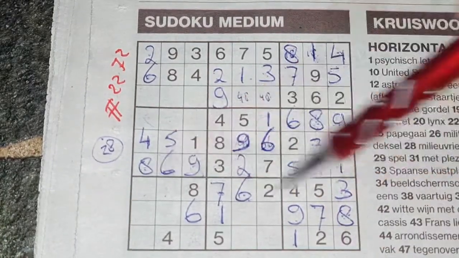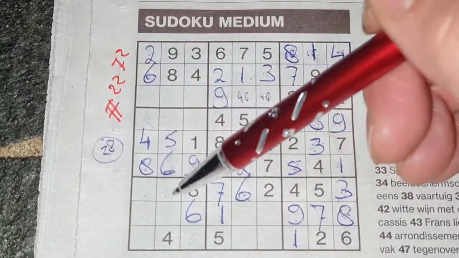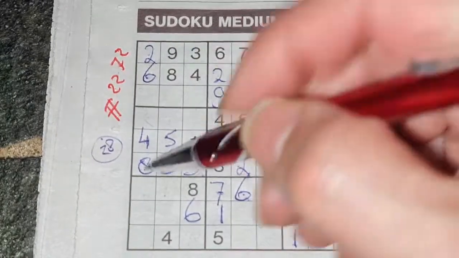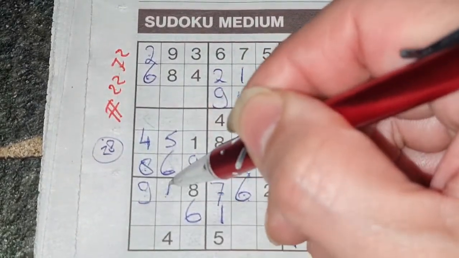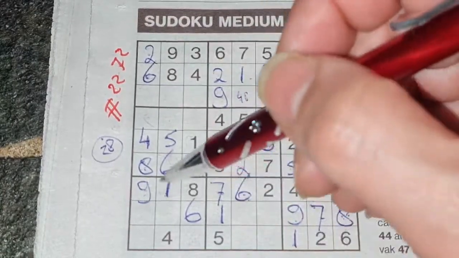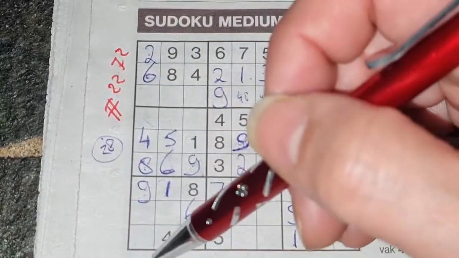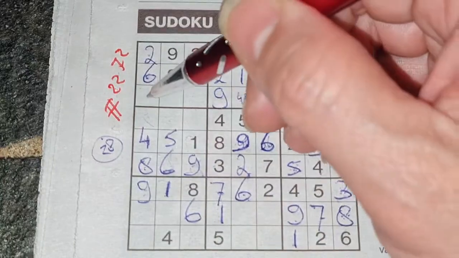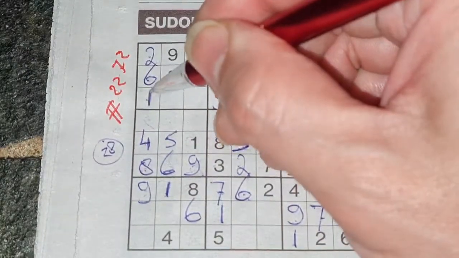2 boxes left in this row for the numbers of 1 and 9. 1 and 9. We see here 9, no 9 there. 9 should be here, and the 1 goes there. 1 in this column, 1 in the second column, so the first column. The only place for the 1 should be there.